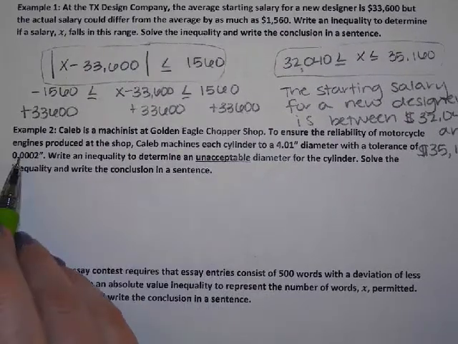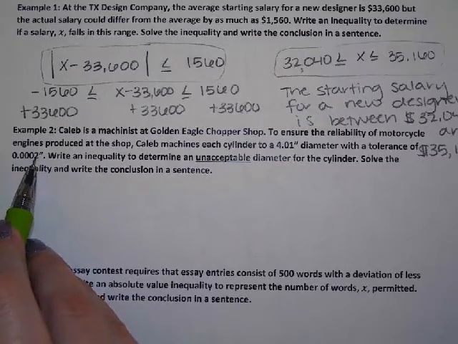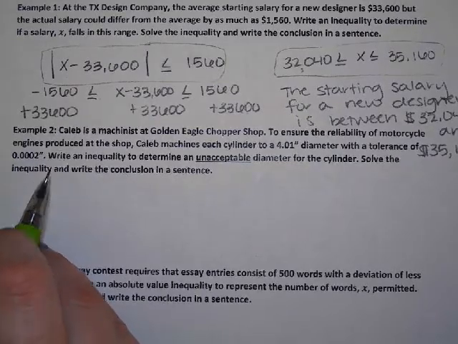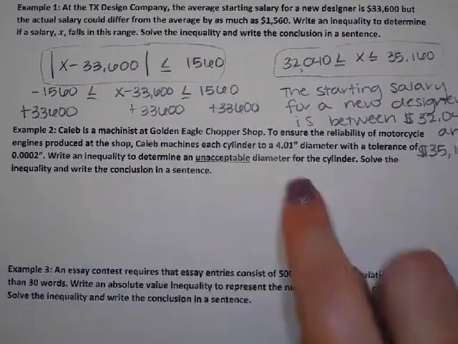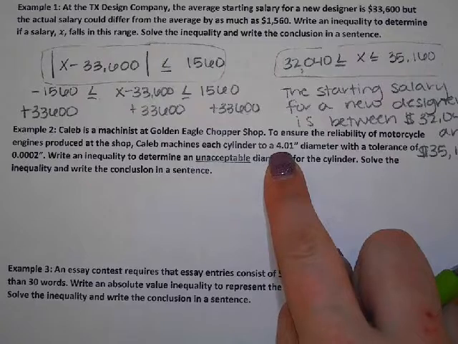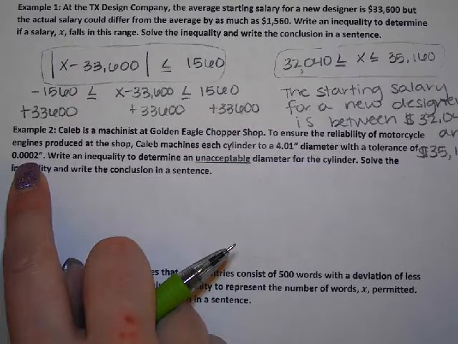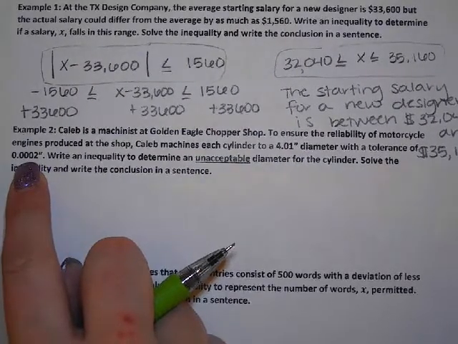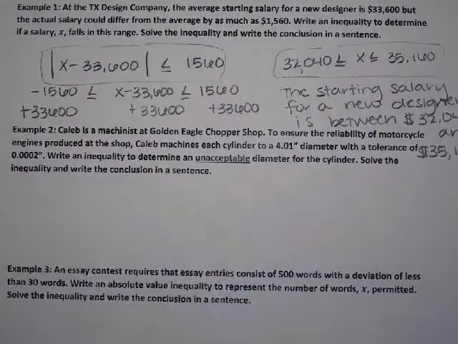So the first one is tenth, then hundredth, then thousandth, then 10,000. So that's 2 10,000ths of an inch if we were to read it accurately. So this is 4 and 1 100th of an inch, and then 2 10,000ths of an inch. So that's got to be pretty accurate, right? Which makes sense if you're talking about machinery and engines and stuff like that.